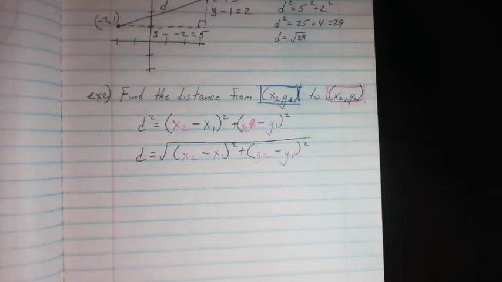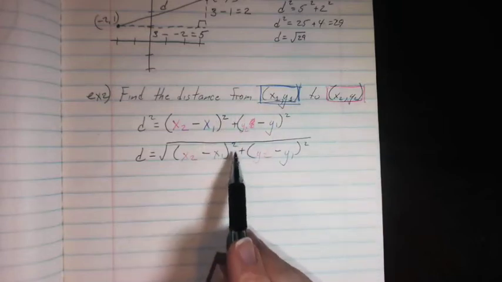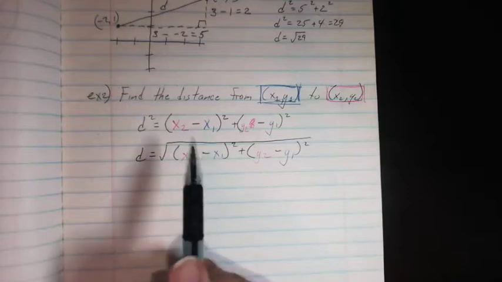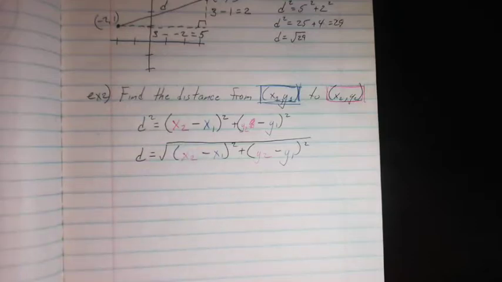Now you might be wondering, but wait a second, does it matter the order of the points? Like, could I have done the first example in a different order? What if I had chosen x2 as x1, or y2 as y1? You can totally do that. The reason being, since this is squared, even if you get a negative in here, it's going to become positive, because negative times negative. That's the distance formula.